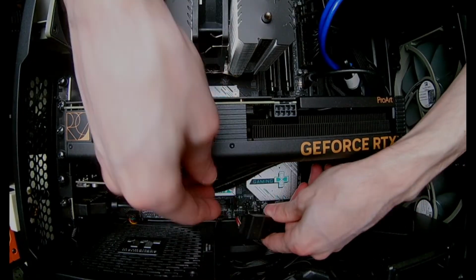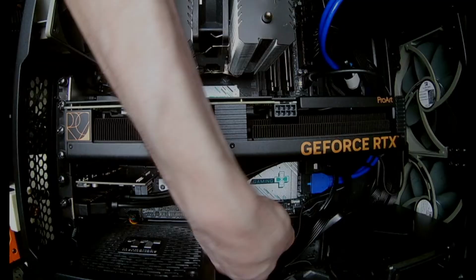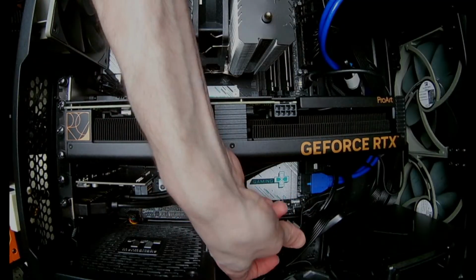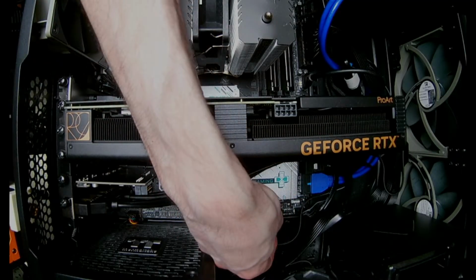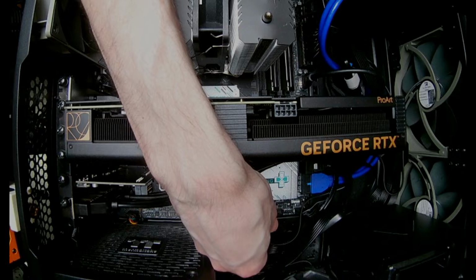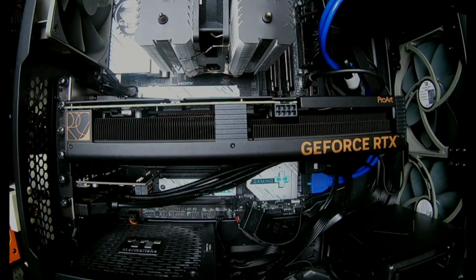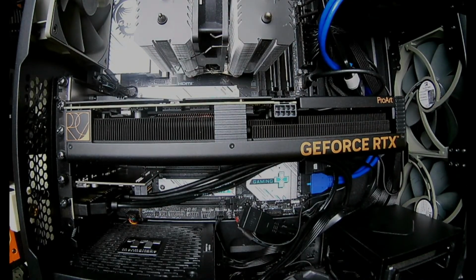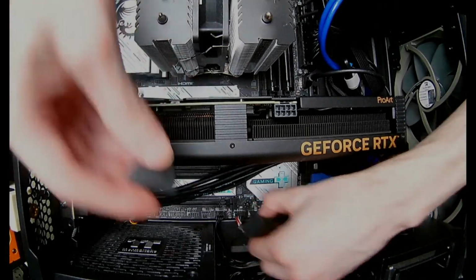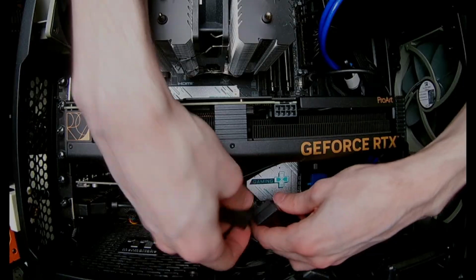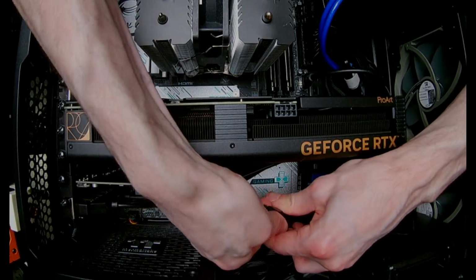Get that clicked in. And then hopefully, oh no, did I do this wrong? Shoot. Let me see. Do I have two different adapters? Oh. Okay, these are different. I must have ordered two different options.